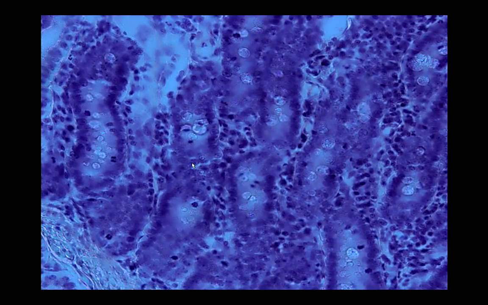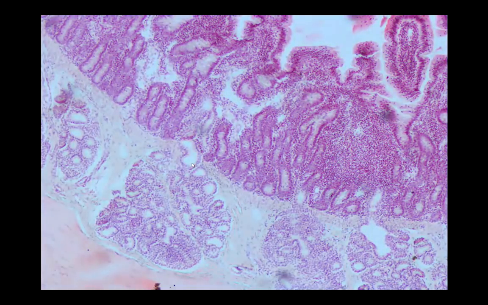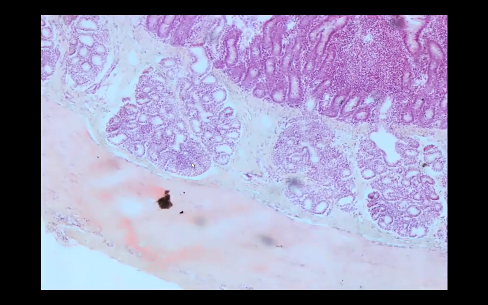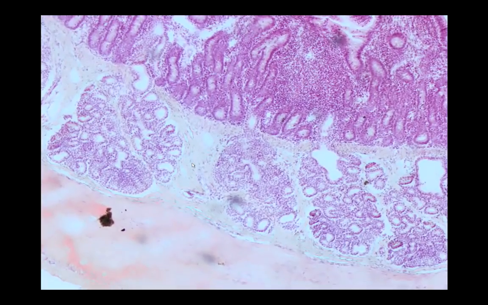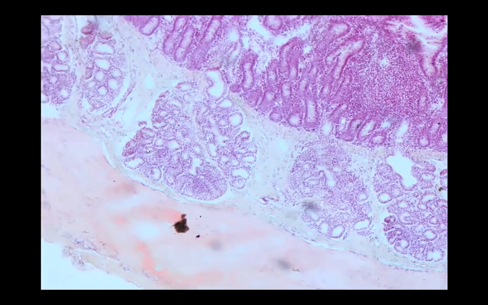Okay, there's another gland type present in the duodenum, and it's located in the deeper layer. The deeper layer is called the submucosa, and you can see the presence of glands in this layer. These are what we call the Brunner's glands, which are very unique to the duodenum.